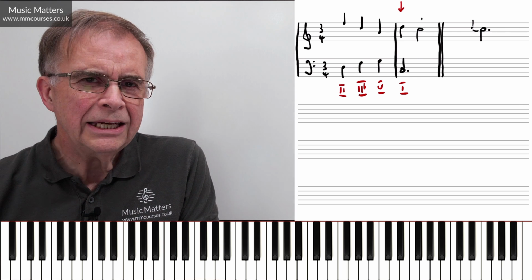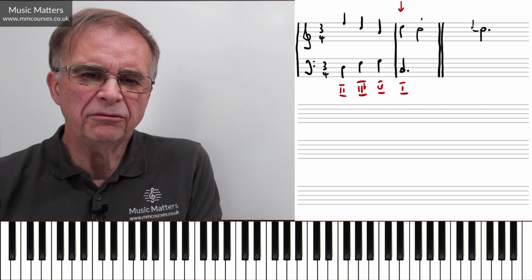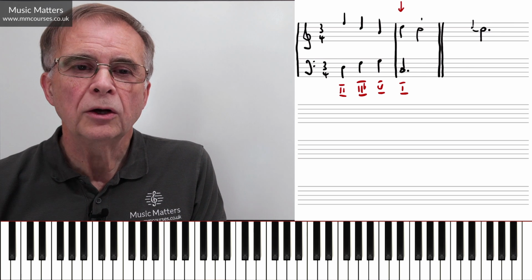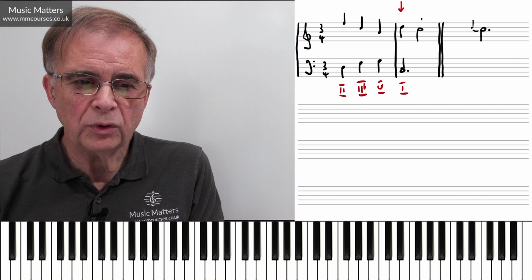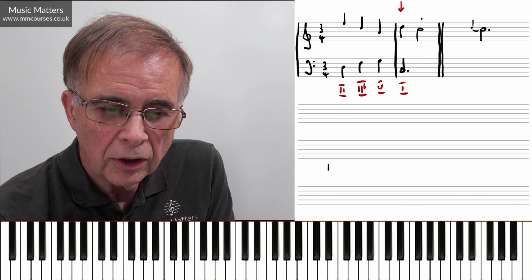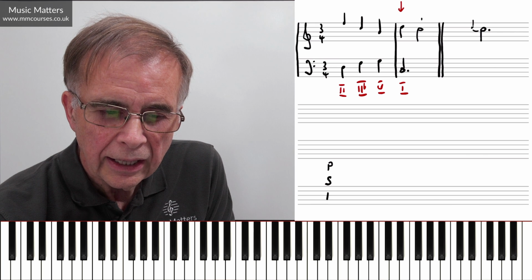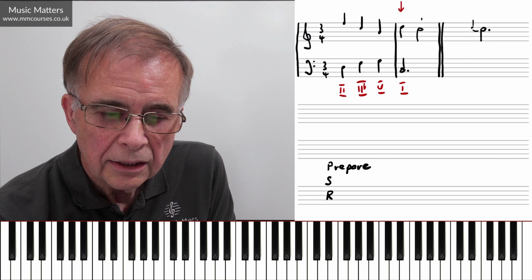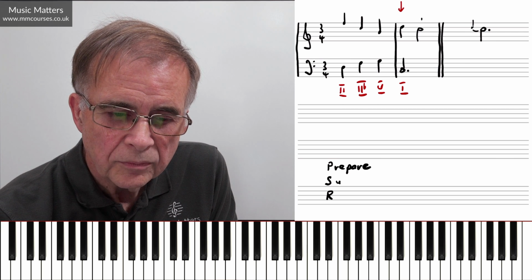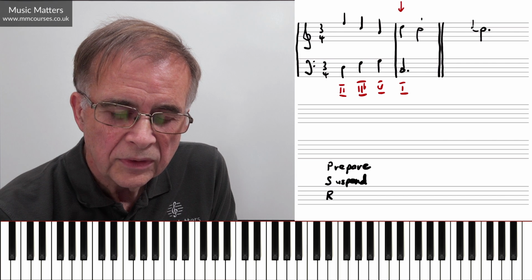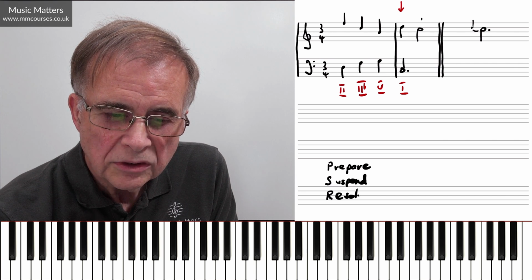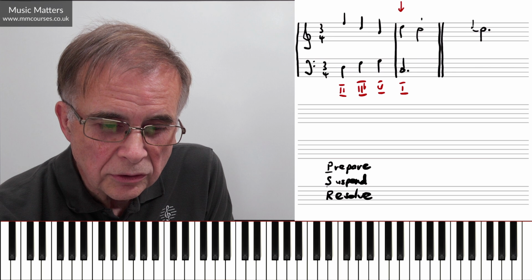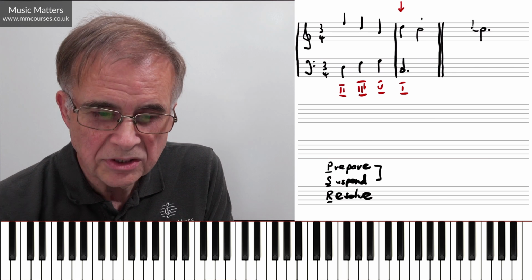Okay, now in a suspension, we've got something very similar to an appoggiatura, but we have to prepare it. When we write a suspension, it's important that we've got 3 stages, P, S, R. So P for prepare, S for suspend, R for resolve. Okay, the P and the S notes need to be the same as each other.